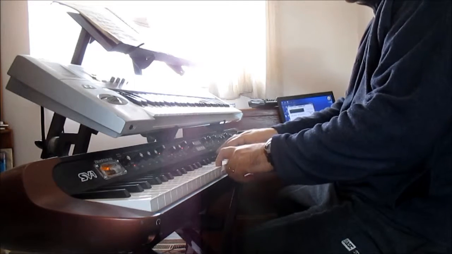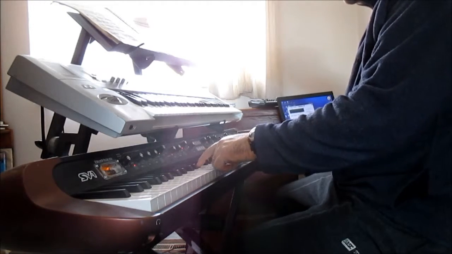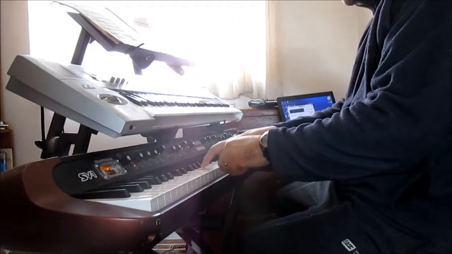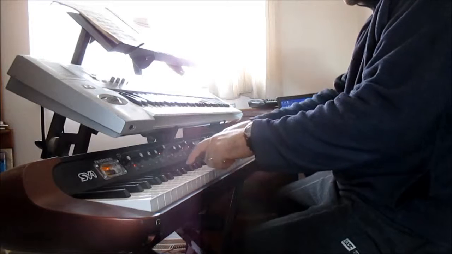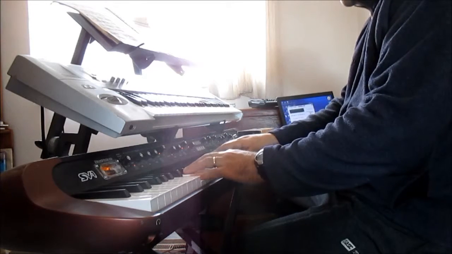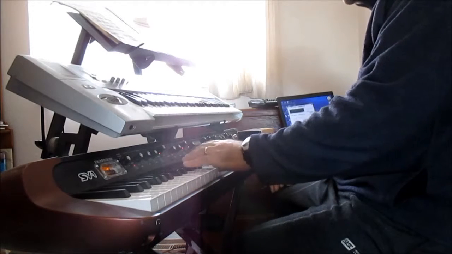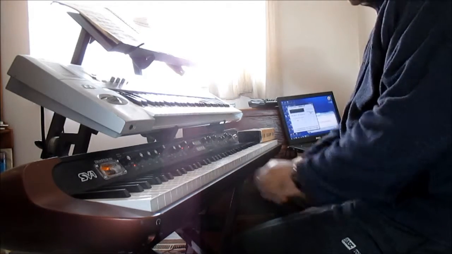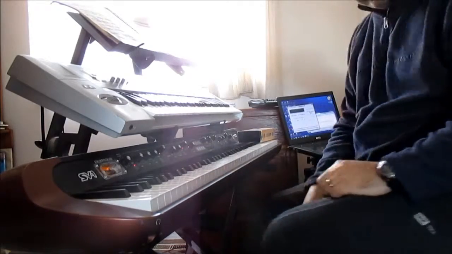So here's another way of playing a tune. Now, unfortunately, in this case, it only works as far as the tritone. But there. Now you got some work to do. Good luck.